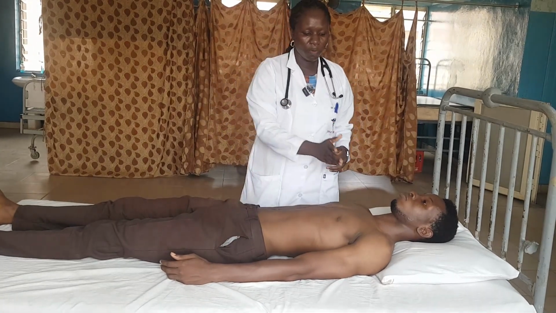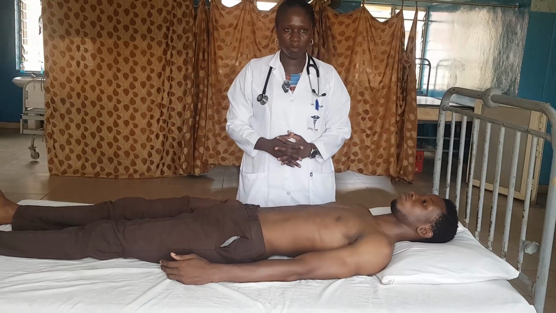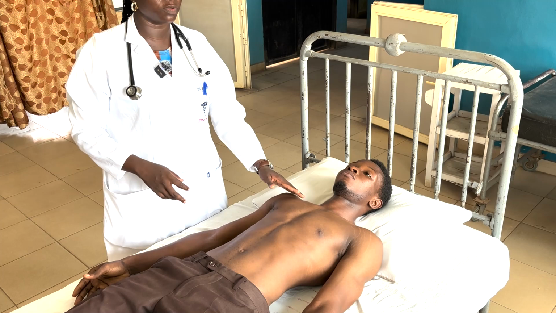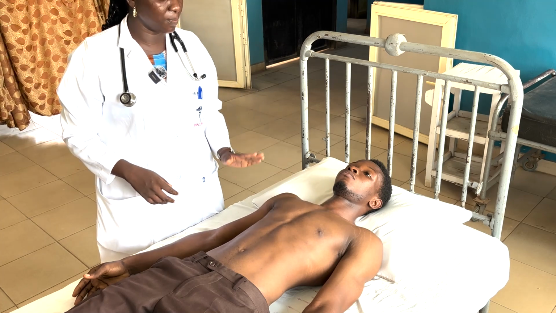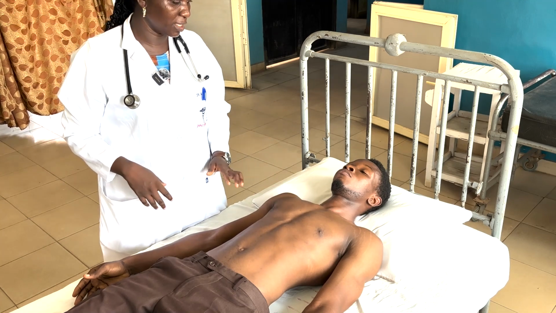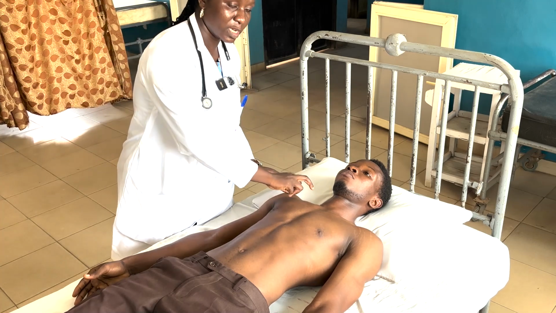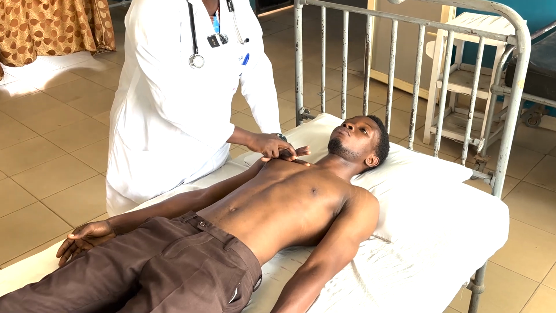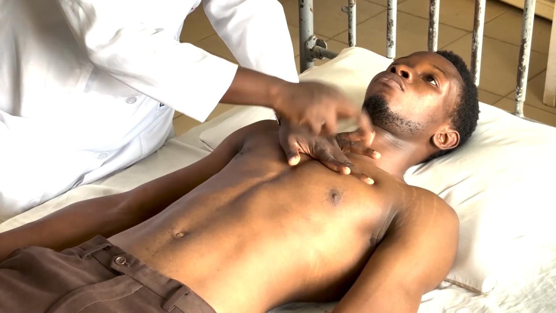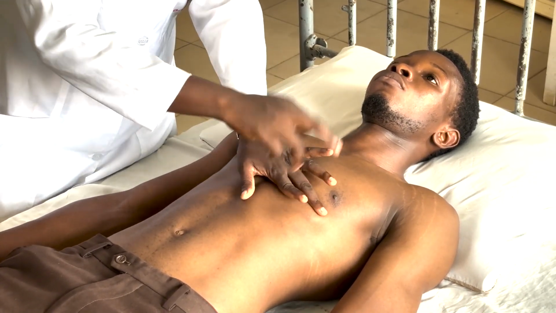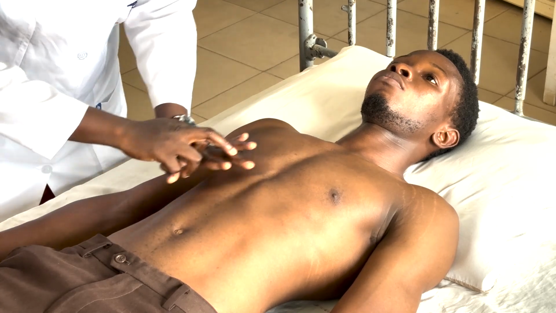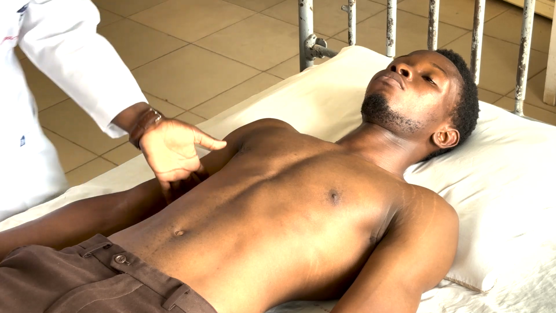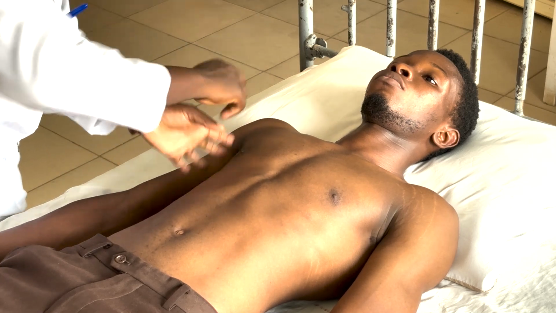However, when we are done with that, we want to percuss the patient. So we move on to percussion. Before you start percussing, you want to ask your patient if there's any pain around the chest. Do you have any pain on your chest? Okay. So you can percuss the clavicle first. Then you put your hand at the intercostal space and you percuss. Okay, that's how you go about this. Then you percuss laterally too, on both sides.